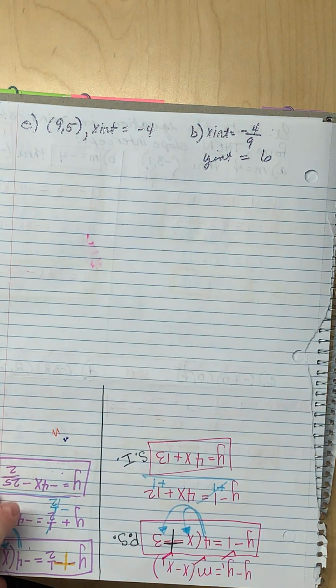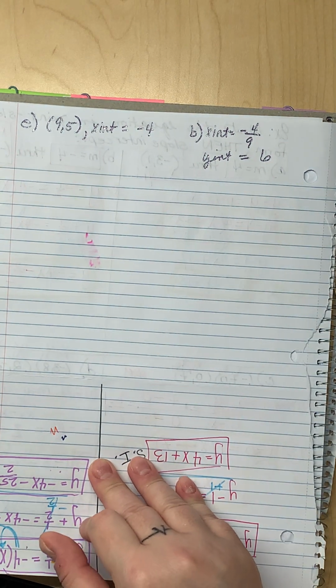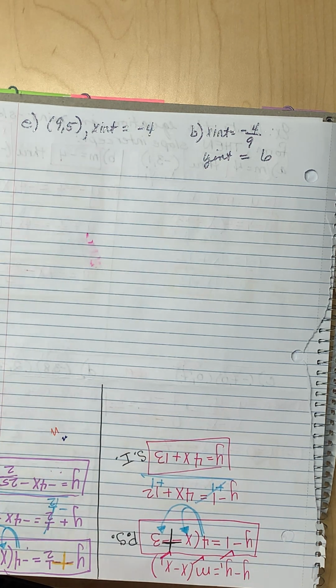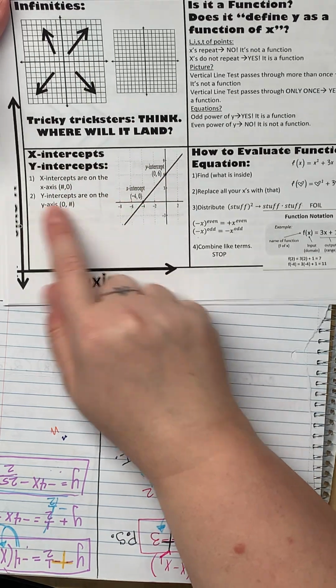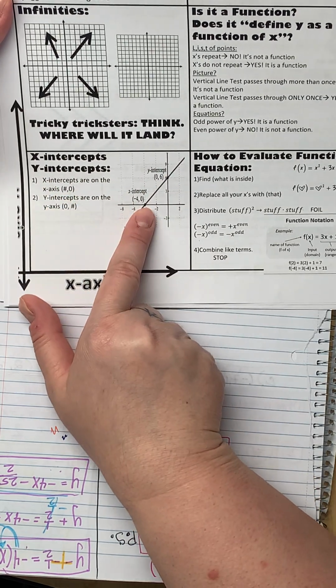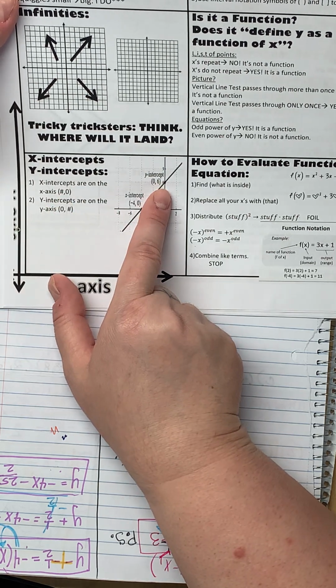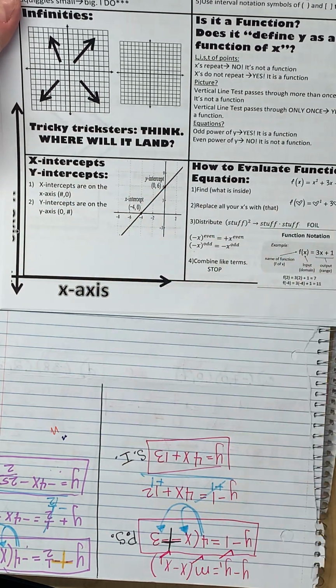What? Okay, so first, if we remember back to section 2.2, in the how-to steps, the tricks, it says x-intercepts look like a number comma 0, and y-intercepts are a 0 comma number.